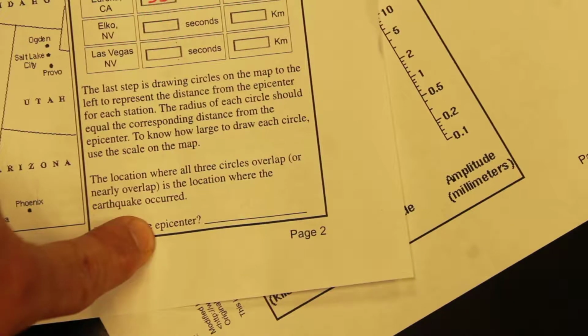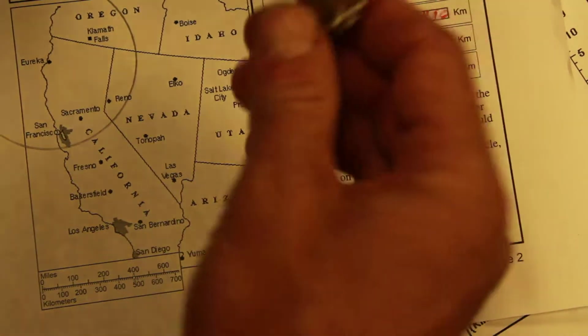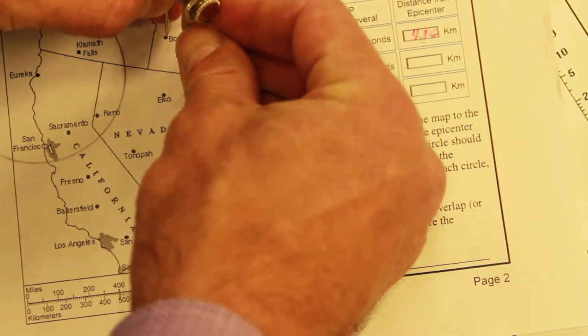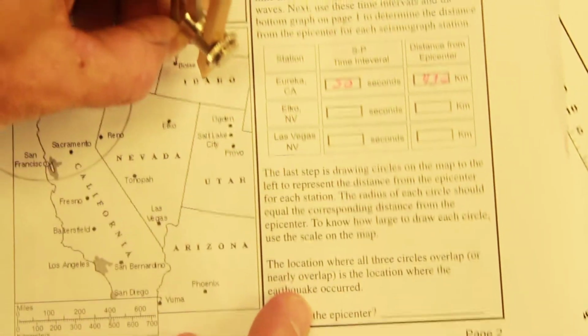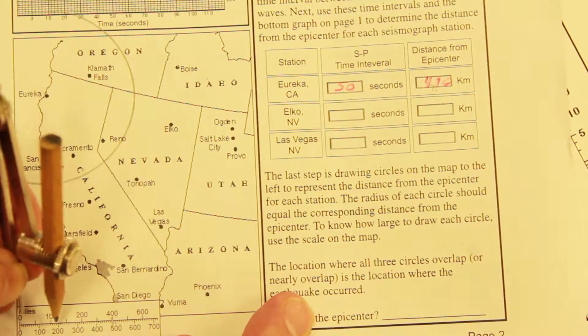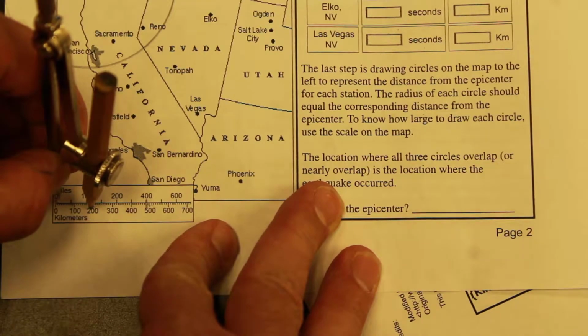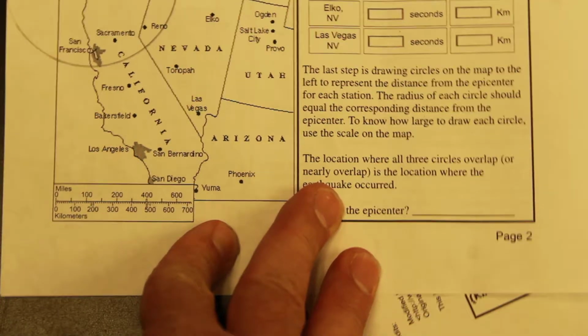When it says location from the epicenter, use the closest city and give me distance. So if it is, making this up, if it were right by Boise and it were this far from Boise, the epicenter, I take that distance down below to the legend and I see that it's 200 kilometers east of Boise. However, that's just an example. That's not where the earthquake is.